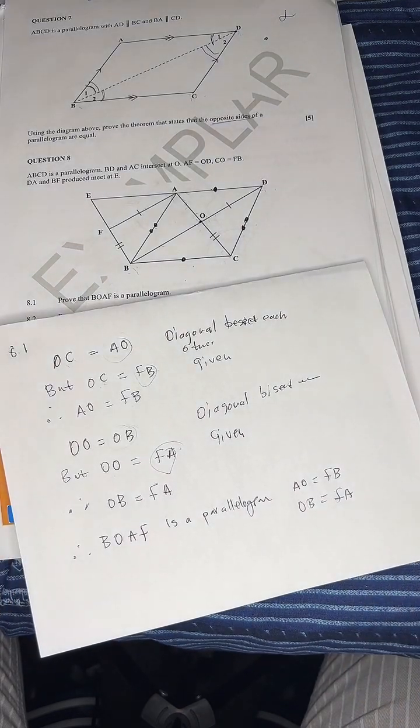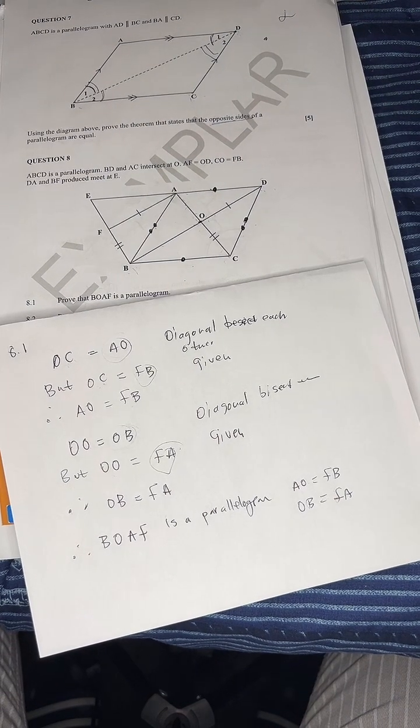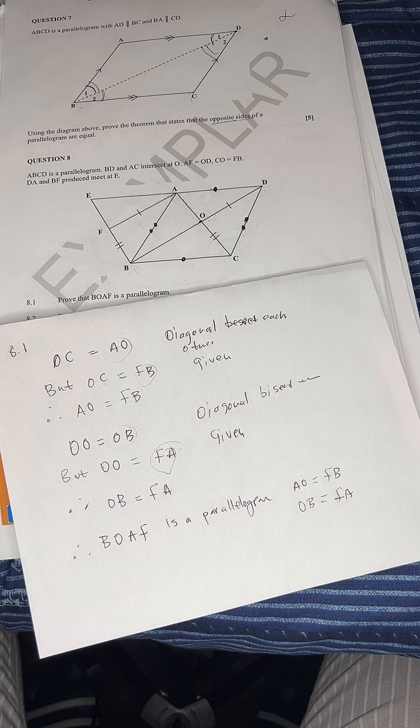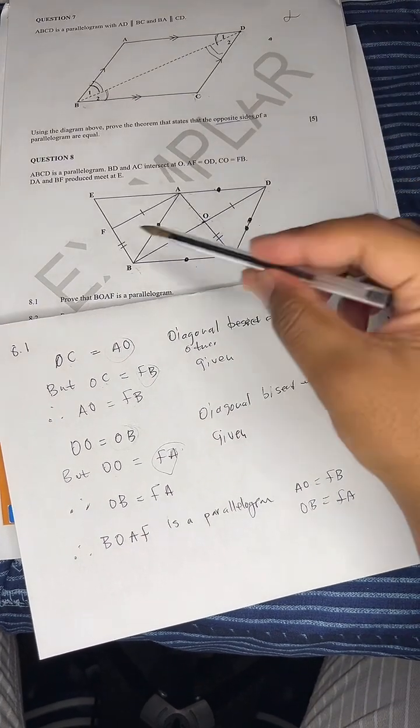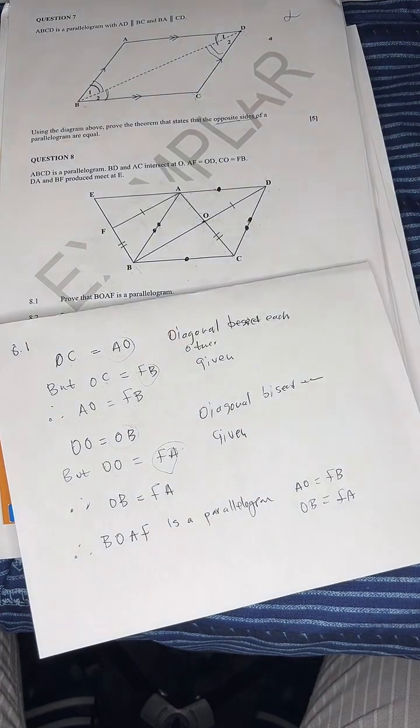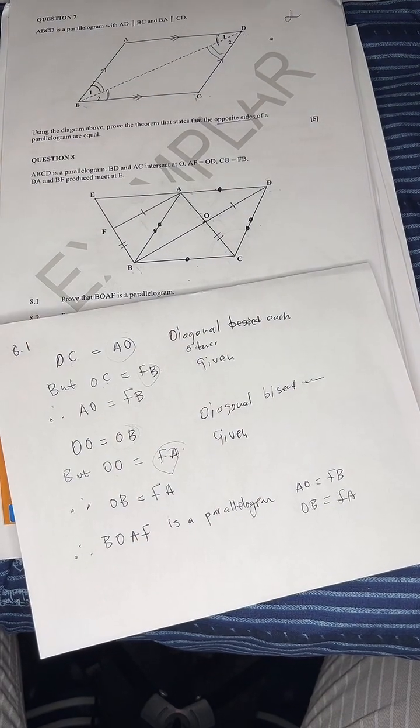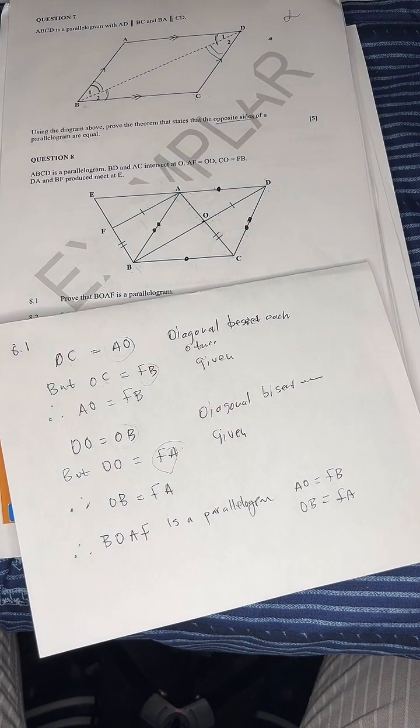This simply means what? Let me just look at the comments. Someone says a parallelogram because opposite sides are parallel. No, I don't think that's a good reason to give. Don't say this is a parallelogram because opposite sides are parallel. That's not what you are supposed to say. You are supposed to say the opposite sides are equal. That's the reason.